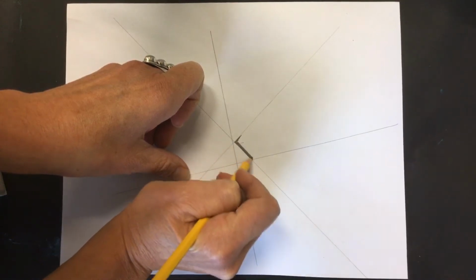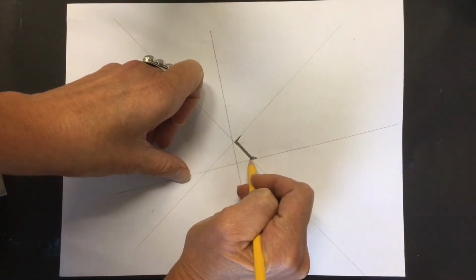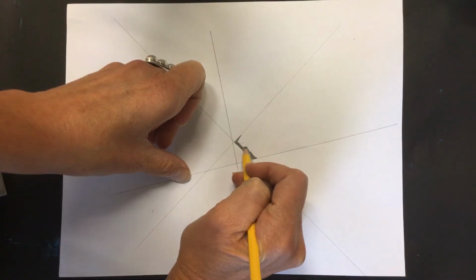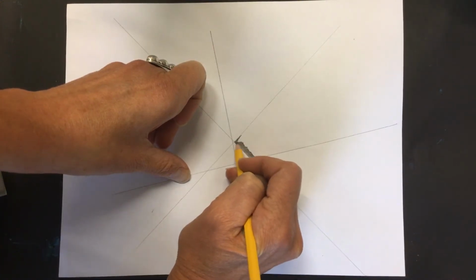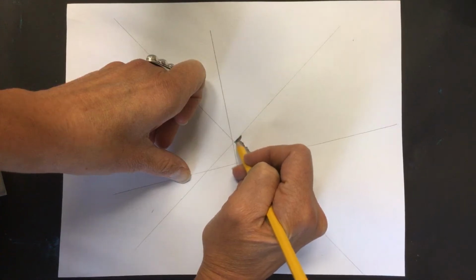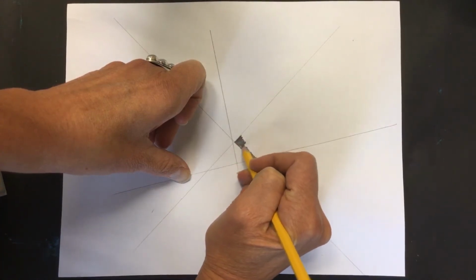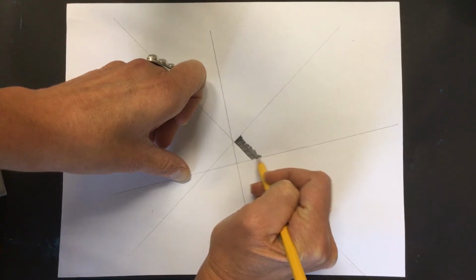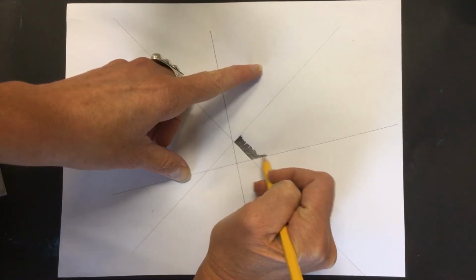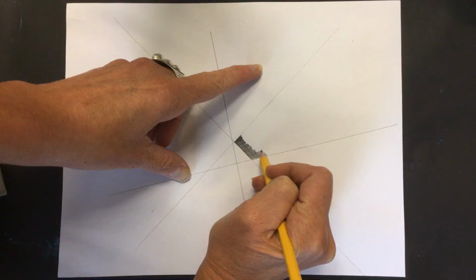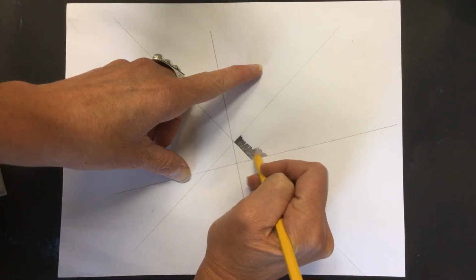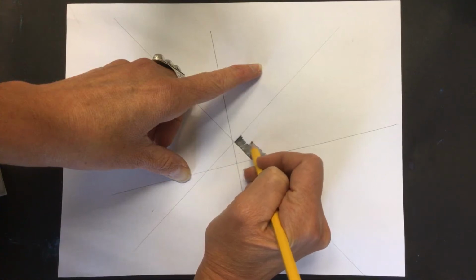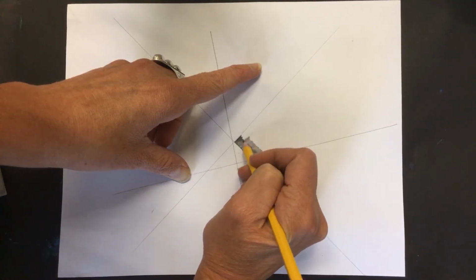Really using that pencil lead to show that dark value. So I'm gonna start out super dark. I just changed direction a little bit. Okay, now I'm gonna keep it super dark as I move out here. And then I'm going to start to pick up the pressure a little bit. So now, even though it doesn't really look like it yet, I'm going a little bit lighter with my pencil.